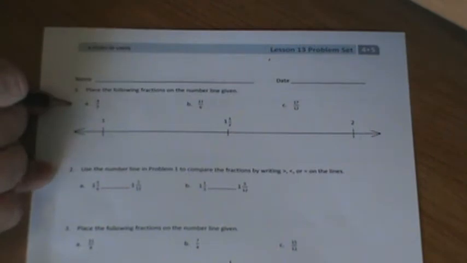Now we're going to lesson 13 problem set. That's page 155. If you don't have this at home, you can follow along by drawing the number lines. Okay, so just draw your number line right here. And unlike 2 days ago, we're starting with 1, 1.5, and 2 as our benchmark fractions. So 1, 1.5, 2. What we need to figure out is where to place these fractions, all right? So we have 1, 1.5, 2. Our first fraction is 4/3.